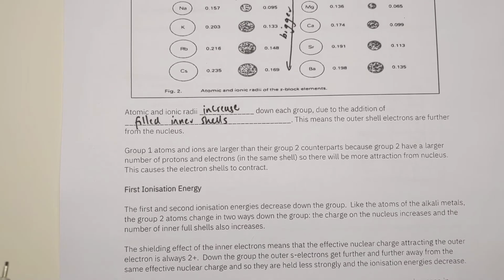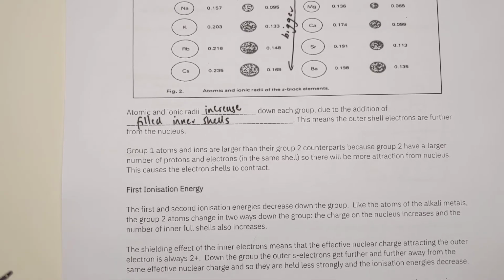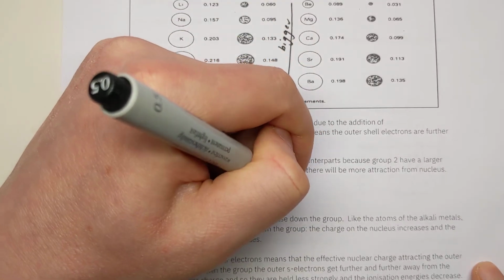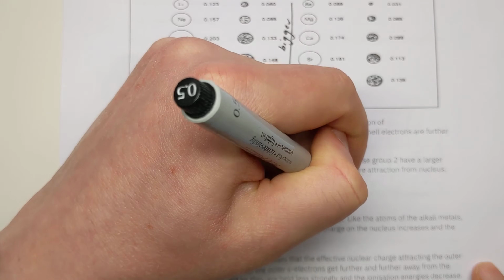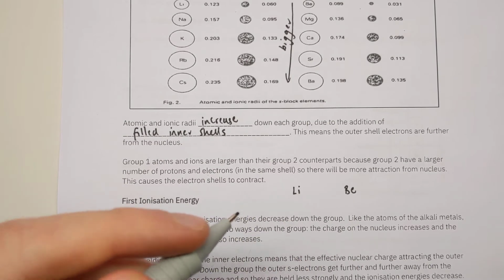A little comparison of group 1 versus group 2. Obviously they're very similarly reacting metals. The group 1 atoms and ions are actually larger than group 2, which is quite a subtle effect. It's to do basically with the charges on those. If we compare two beside each other, right at the top here, lithium and beryllium: lithium is in group 1 and beryllium is in group 2. If you think about the structure of lithium and beryllium atomically, beryllium has one more proton than lithium does. Essentially, it's got a more charged nucleus.